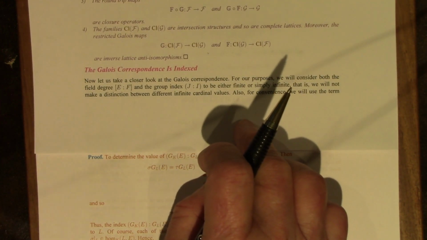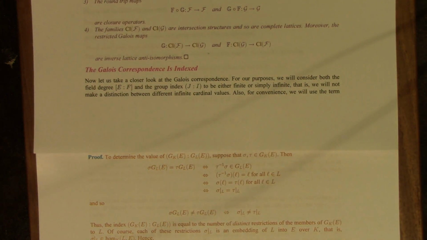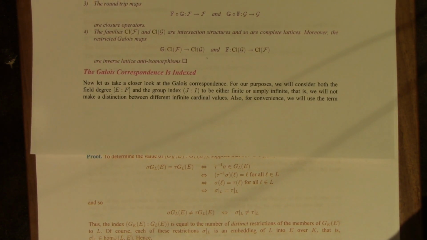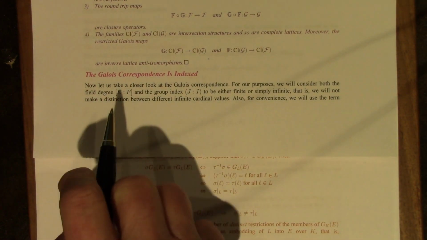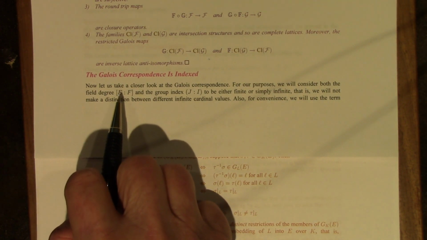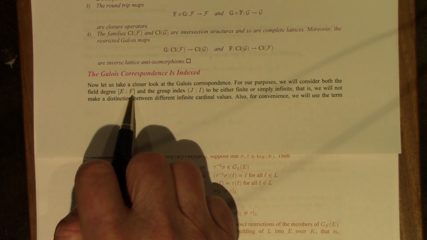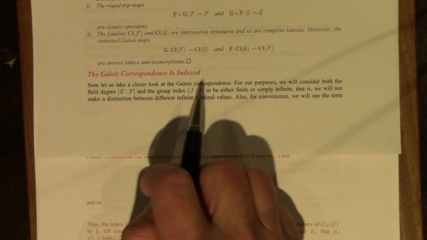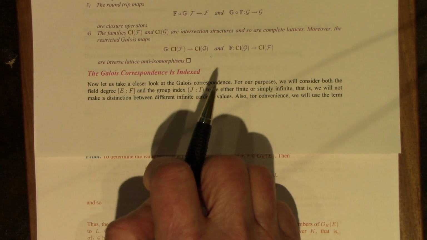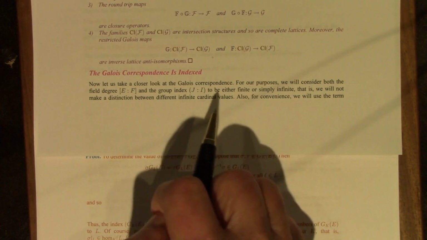Another feature of the Galois correspondence is that it is indexed. On both sides of the correspondence, we have an index. The index on the field side, [E:F], is the degree of the extension, the dimension of E as a vector space over F. And on the group side, we have the group index. And there is a relationship between the indices and the Galois maps.